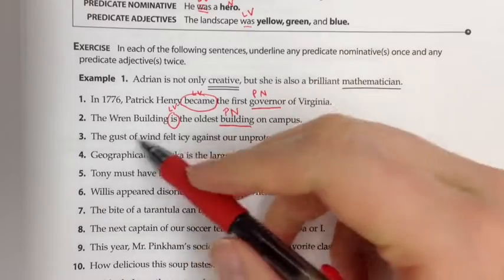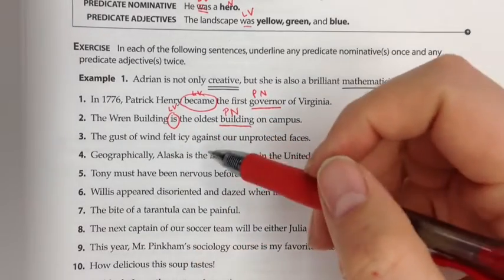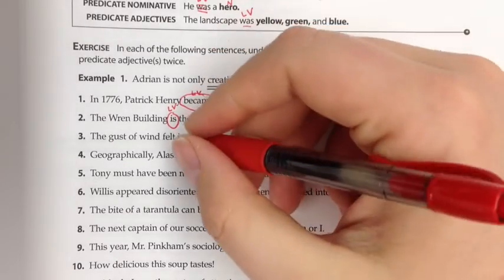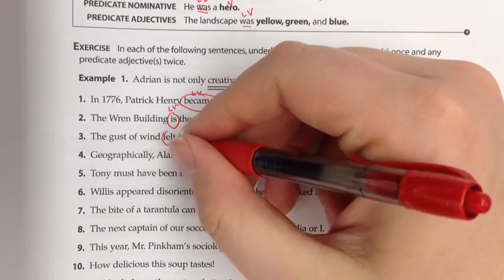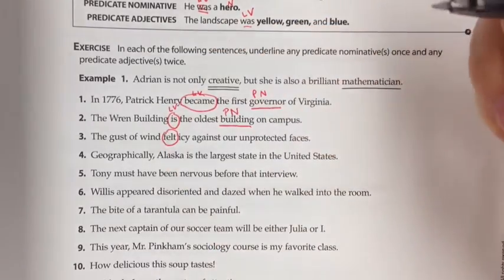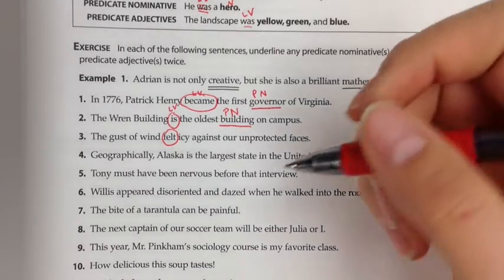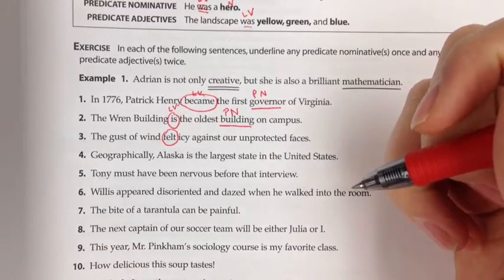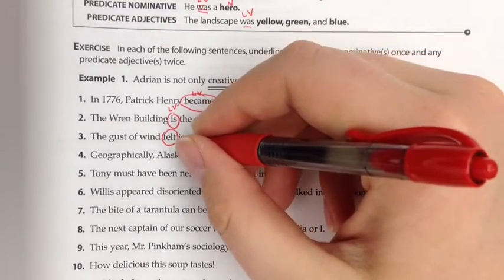Number three, the gust of wind felt icy against our unprotected faces. Here is our linking verb, felt, and I can replace that with equals. The gust of wind equals icy against our unprotected faces. That works. Here is icy.